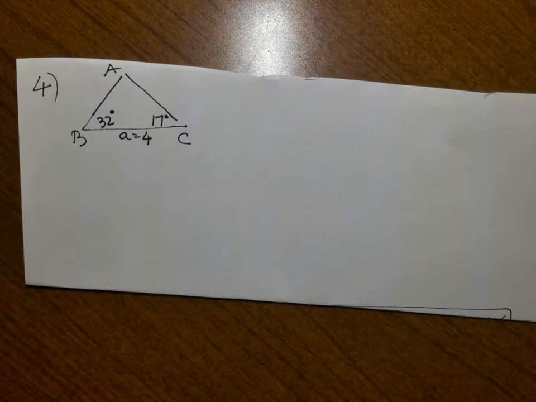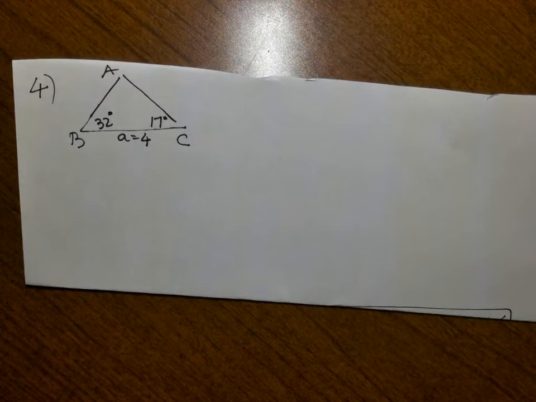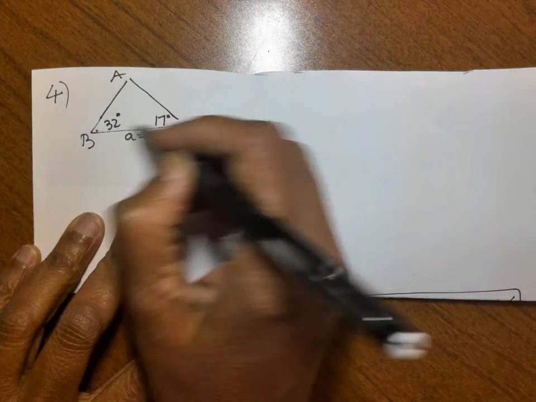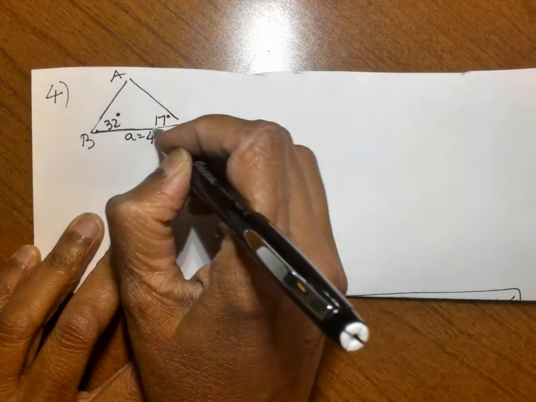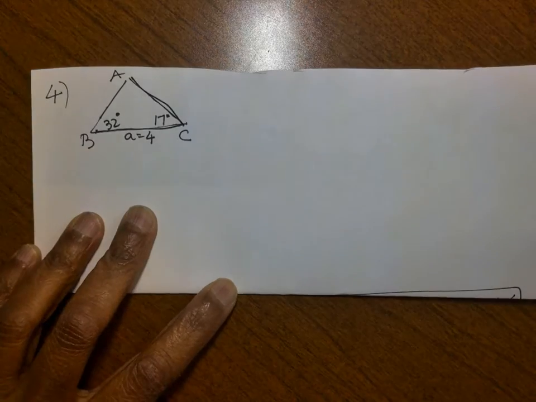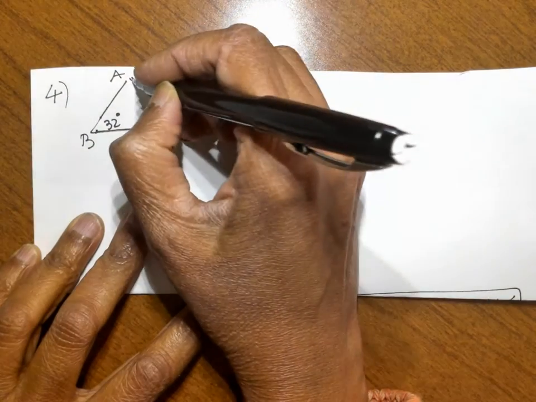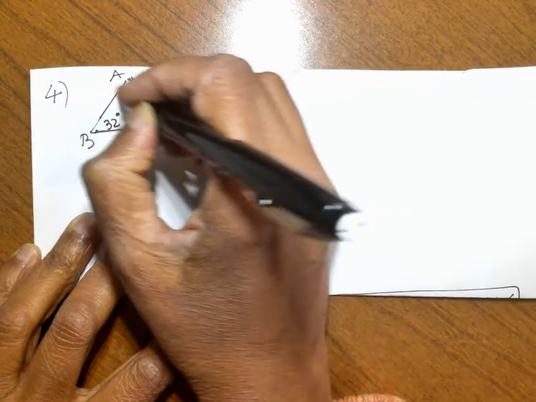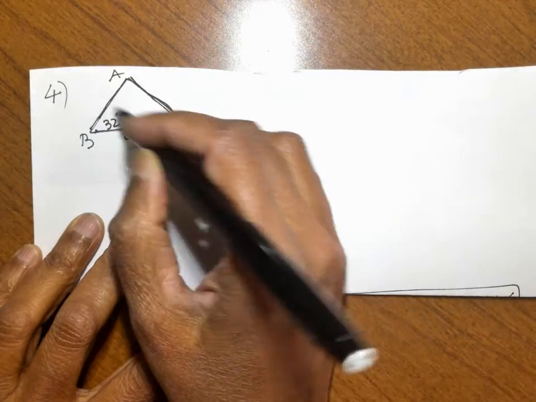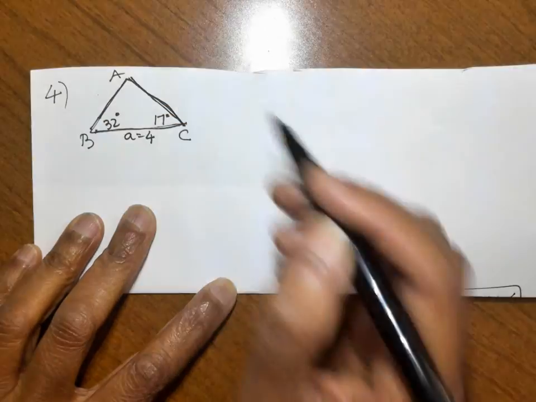So it looks like I cannot do SSS, obviously, only one side is given. I can't do SAS also because I have 2 angles but only one side. So I can do SAS if I can find either the side opposite 32 degrees or the side opposite 17 degrees. It doesn't matter which one, because the angle is going to be in between. I can either do these 2 or these 2. It doesn't matter which one you do.